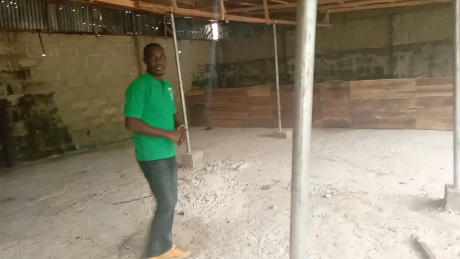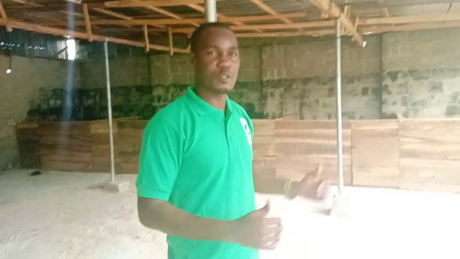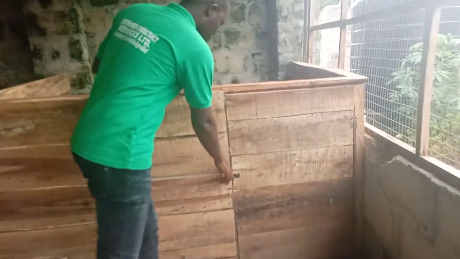So the goats will be roaming around on the ground and they climb from here, they go up. Now when any one is pregnant, we move her to the kidding box. We have designed 5 kidding boxes. So the kidding boxes are designed in a way that when a goat is heavily pregnant and she is close to kidding, we move her into the kidding box. Probably 2 weeks to kidding, we prepare the kidding box and move her inside.